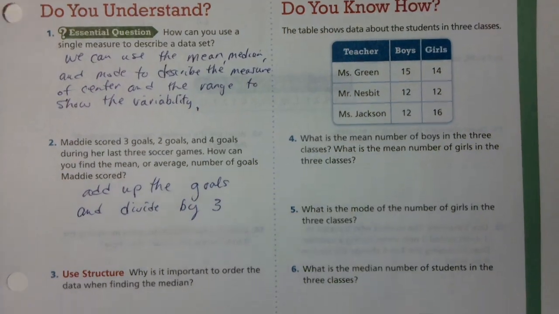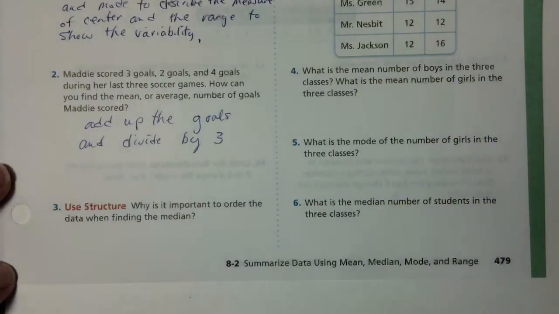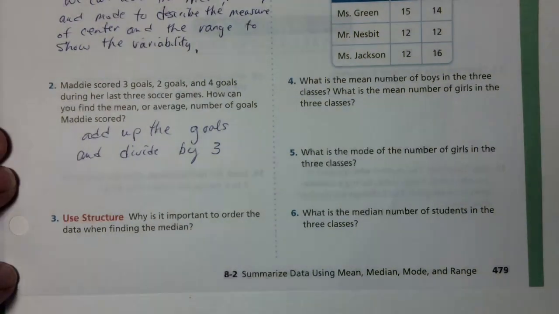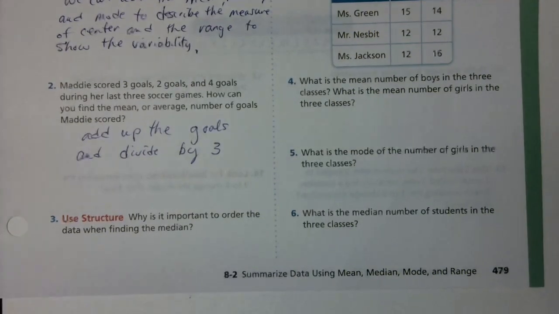Number 3. Why is it important to order the data when finding the median? The middle's not the middle unless you put them in order.